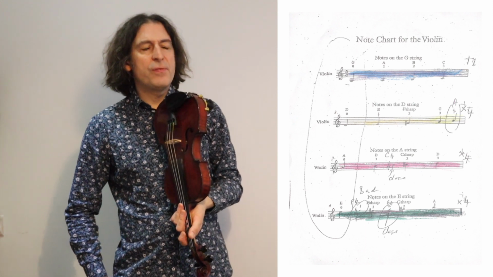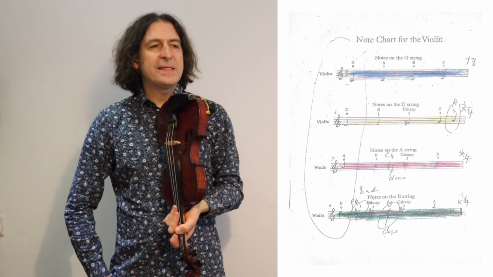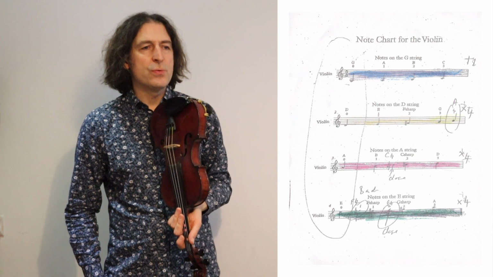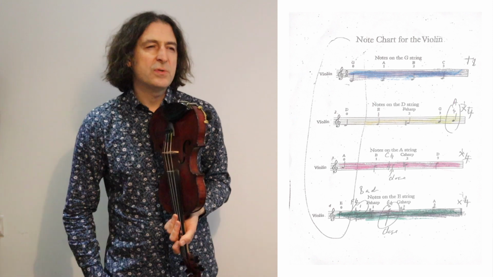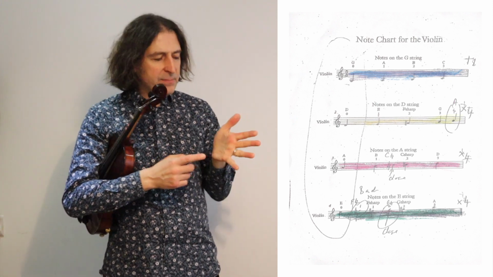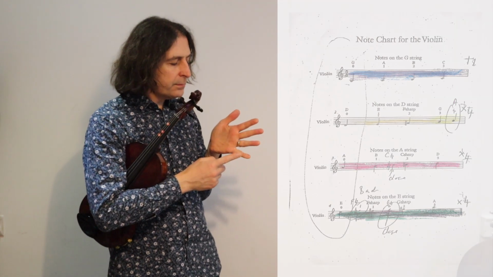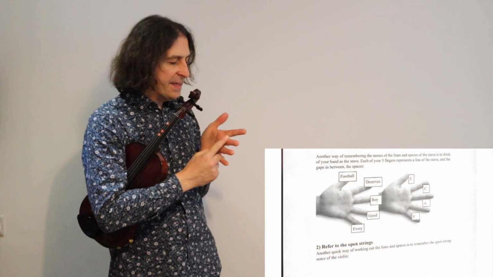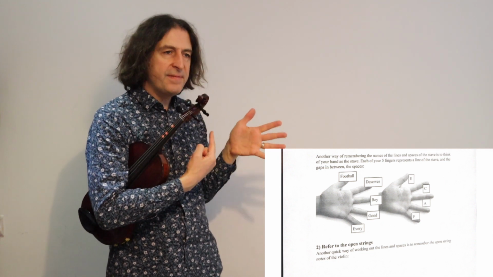You'll see that there are 4 columns of notes. The first column deals with all the notes on the G string. The very first note is written right at the bottom of the stave. The stave is those 5 lines and 4 spaces. A great way to remember the names of those is this: every good boy deserves football. Those are the 5 lines, and then the 4 spaces in between are F-A-C-E, so the word face.